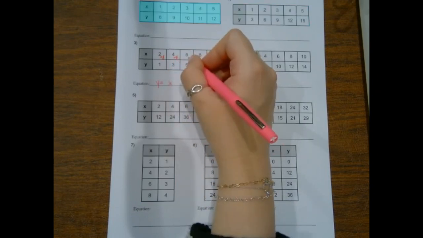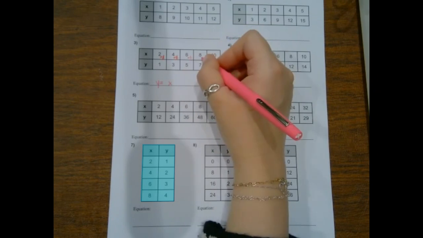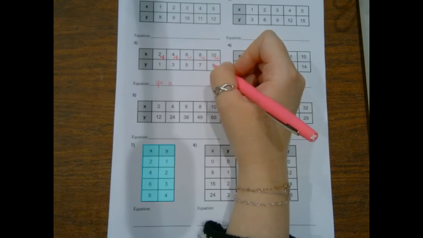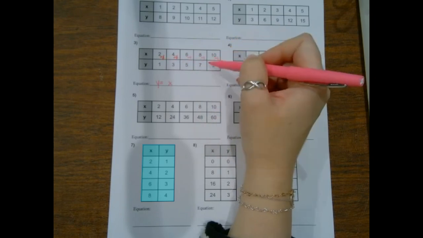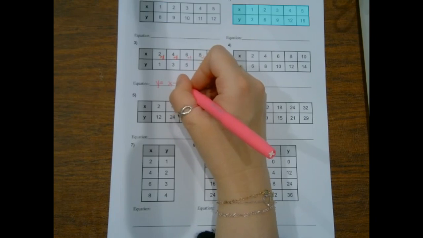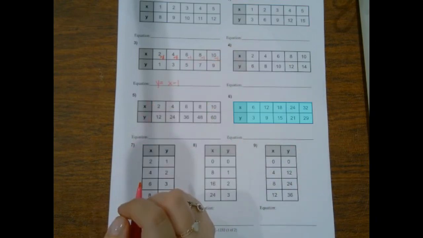Does it hold up for the whole table? 6 minus 1 is 5. If I subtract 1 from both of these, do I get the corresponding y? 8 minus 1 is 7. 10 minus 1 is 9. Yep, so when I subtract 1 from x, I get the correct corresponding y here. So that means the pattern is x minus 1 in order to get to your y.